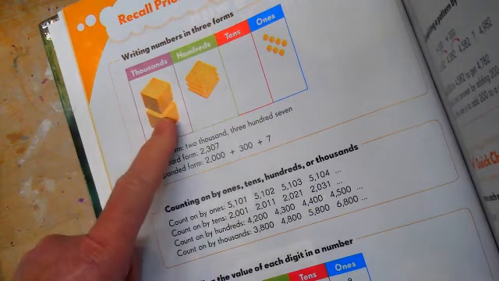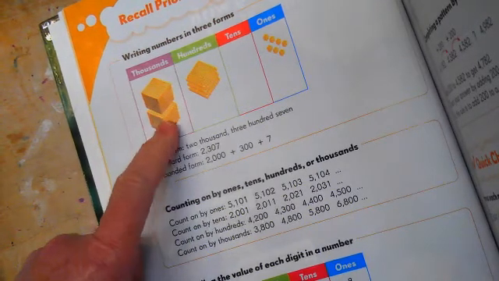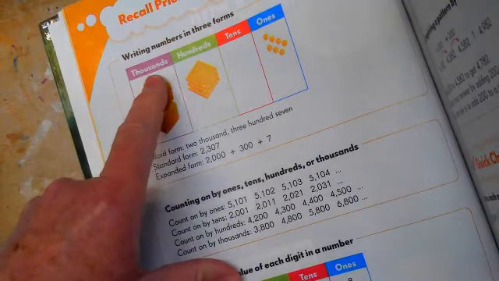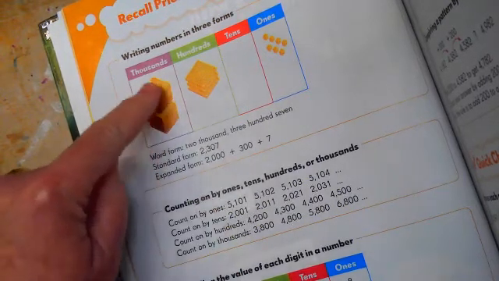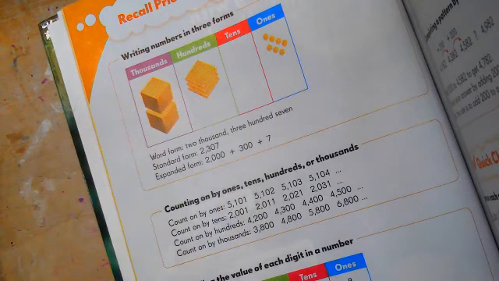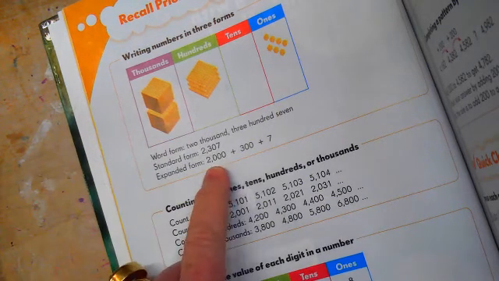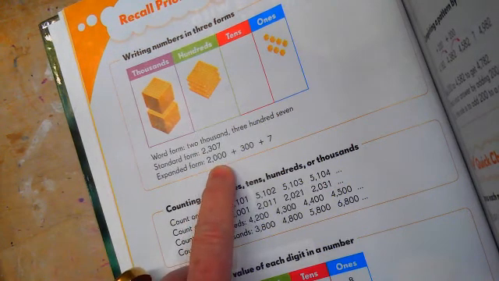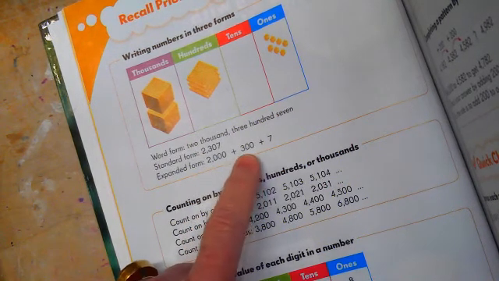How much is the 2 worth in this place? Well, it's worth 2,000. These little cubes are worth 2,000. So expanded form shows us that the 2 in 2,307 is worth 2,000.